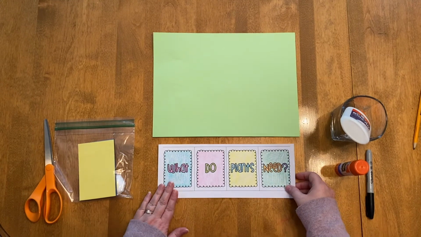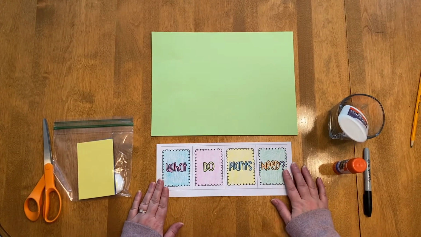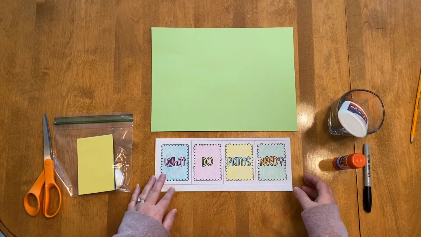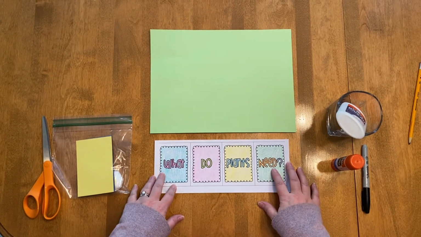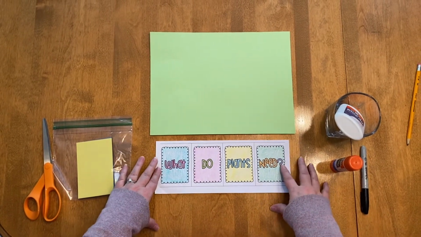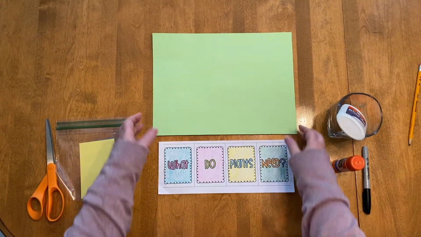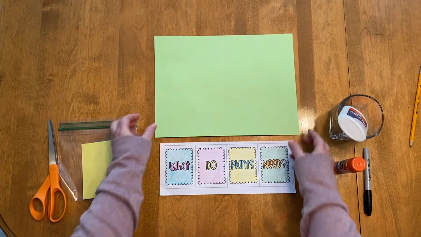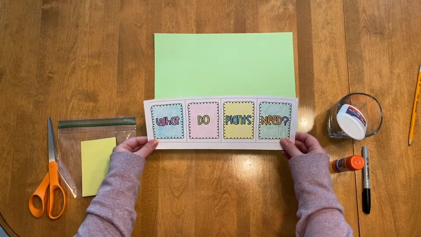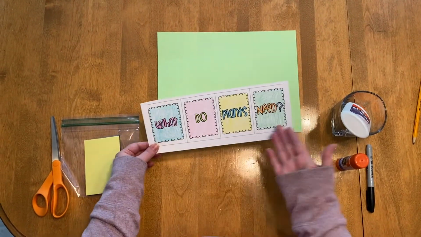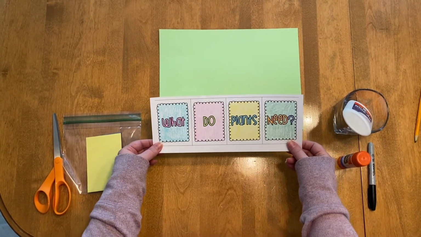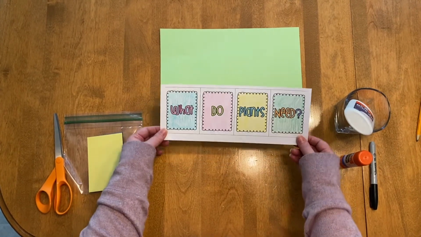Okay, boys and girls, we are gonna do this little art project today. And these are the supplies that you will need. You received all of these supplies in the science kit that I dropped off at your home. You will need the green paper, What Do Plants Need paper, which I already colored. So you're gonna color this first like I have colored first.